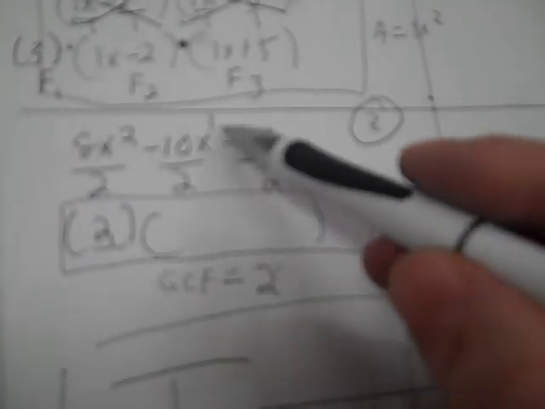GCF calculate 8, 10. Really, the GCF is finding the highest number you can divide all 3 values by and not get a decimal. That's what a GCF is. You get 2. But I'm not putting x down here, so these powers remain the same.